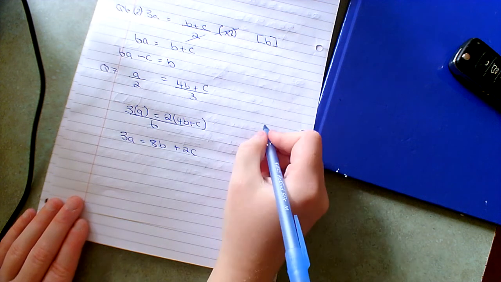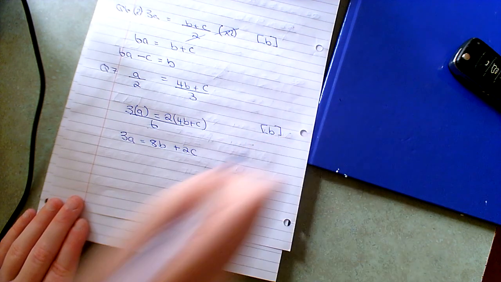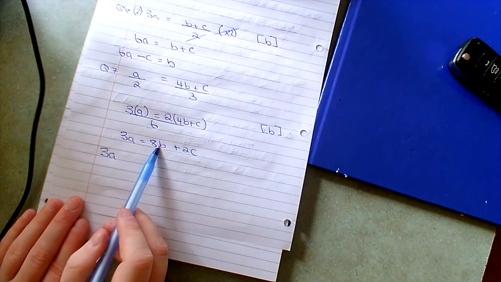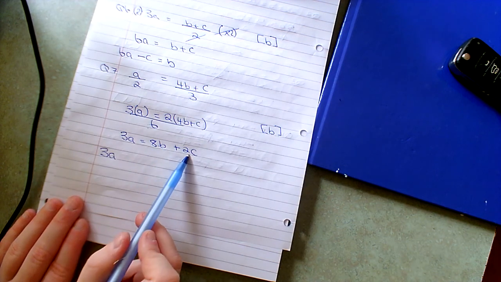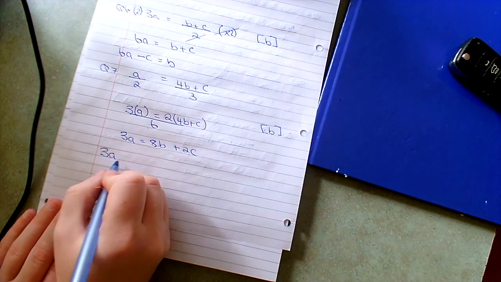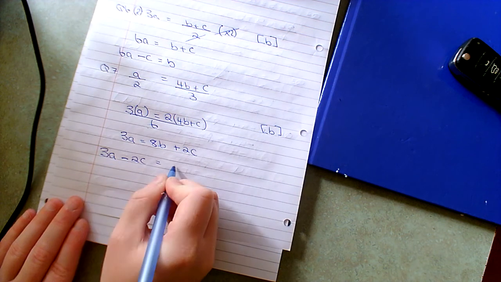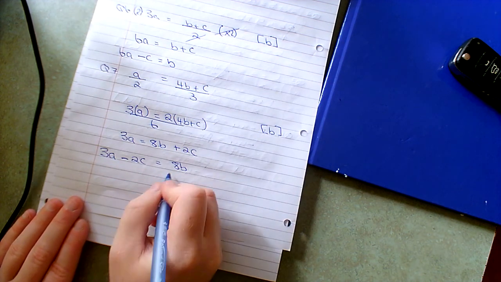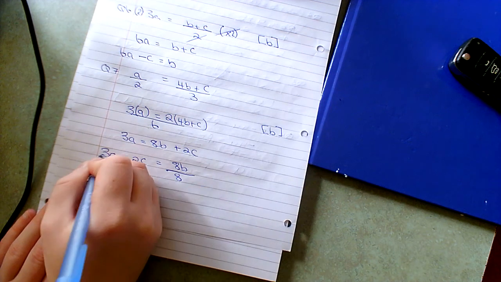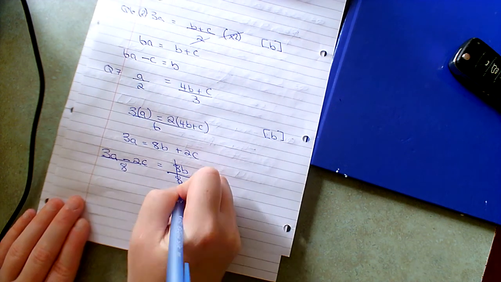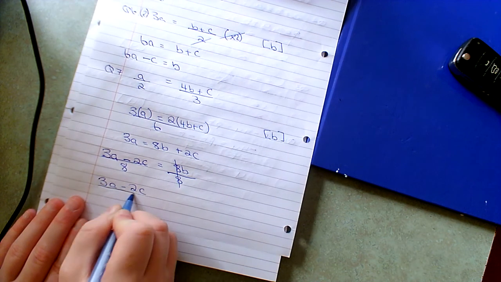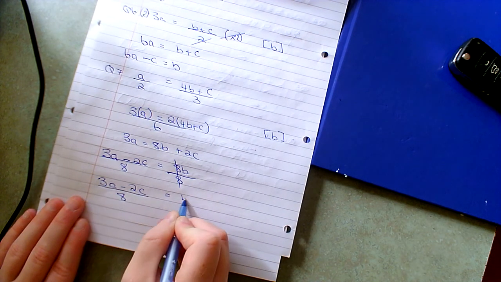So for question 7, I wanted to get b on its own. Here I have 3a. I want to get b on its own, so I'm going to bring over my plus 2c. That's going to become minus 2c is equal to 8b. 8 is multiplying across by the b, so I'm going to divide by 8. These two cancel. I'm left with 3a minus 2c all over 8 is equal to b.